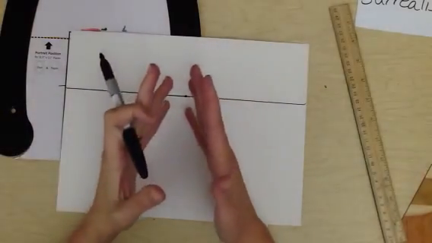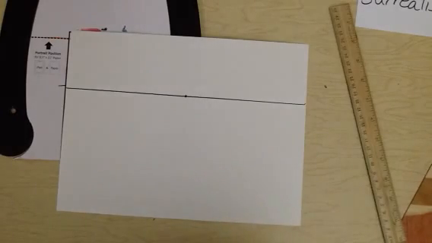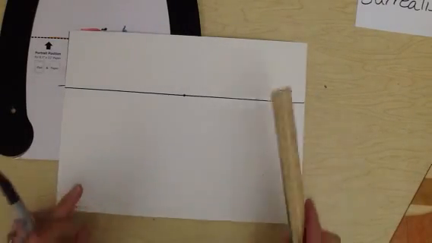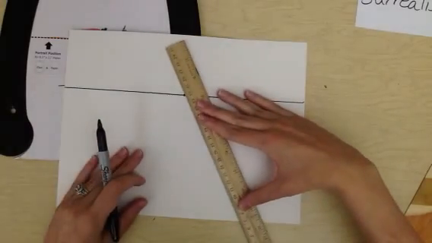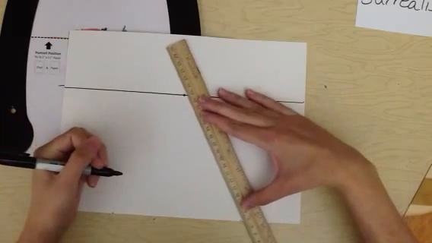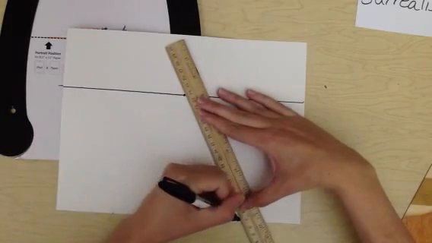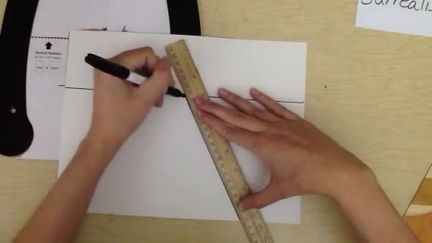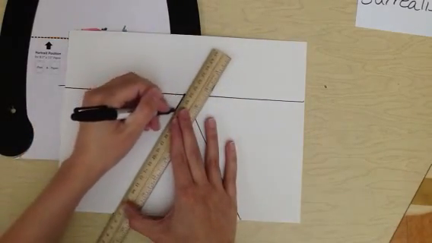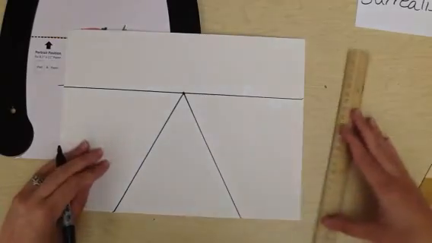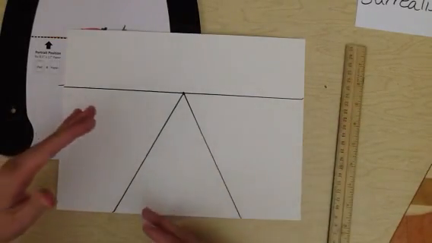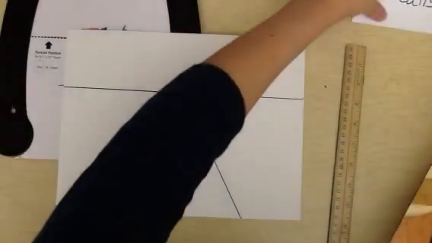Now we're going to make a road or a path. So let's say my road is about this wide. I'm going to draw how wide my road is, and then I'm going to connect the width of my road, so these 2 dots here, into the vanishing point, like this. Alright?